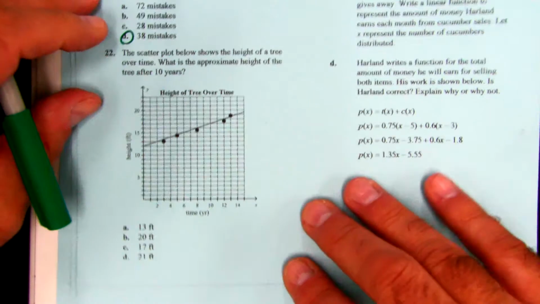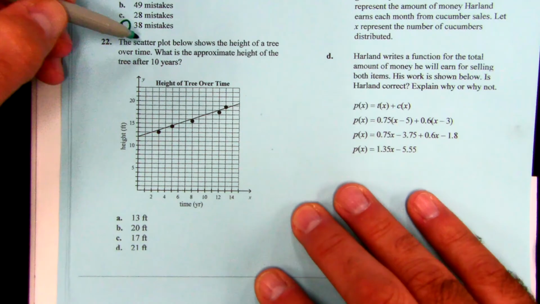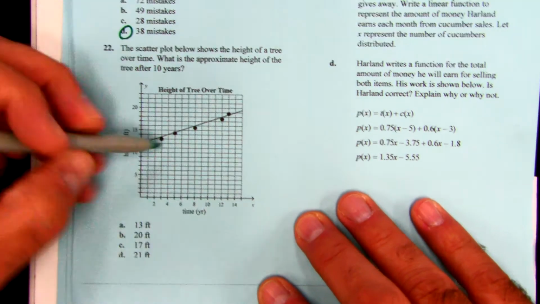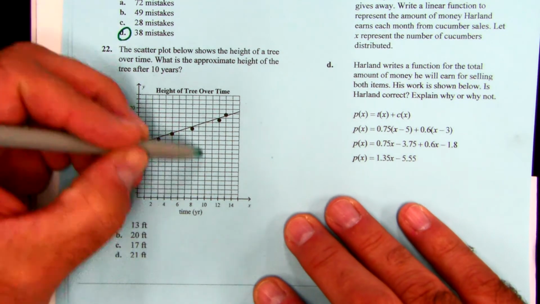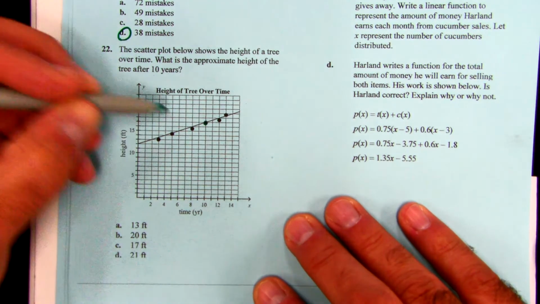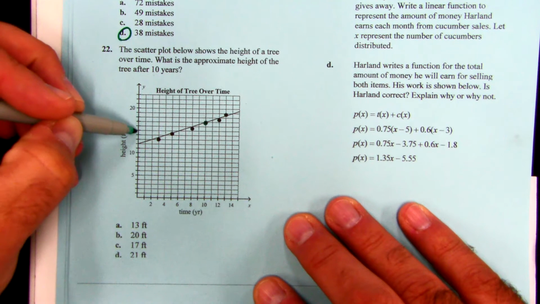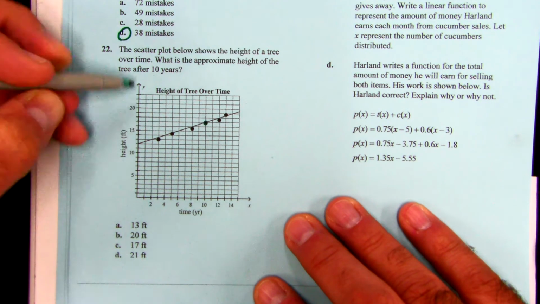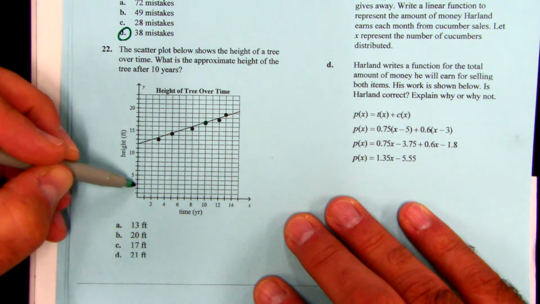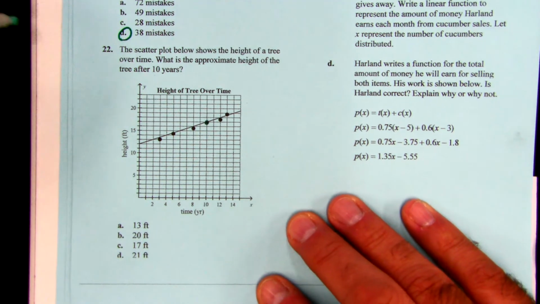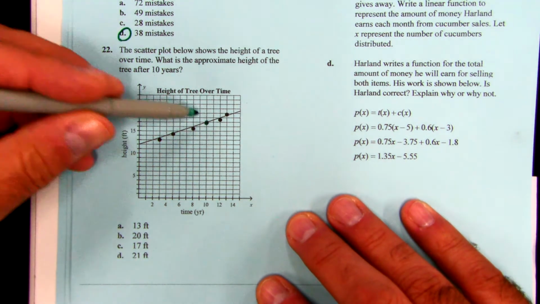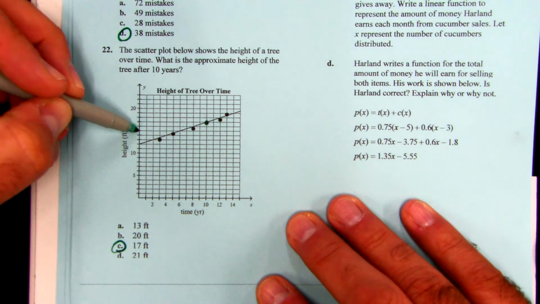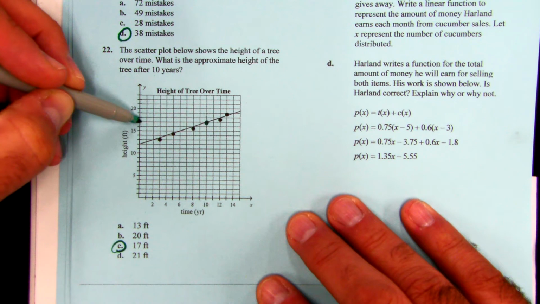Same thing goes here. It says the scatter plot below shows the tree height over time. What is the approximate height after 10 years? So here's 10 years. I go all the way up. It's right there. So this would be 15 years. And then they go by, it looks like 2 years, right? 1, 2, 3, 4, 5. No, their intervals are in ones. So if this was 15 years, then it would be 17 years. Why? Because you have 15, 16, 17.